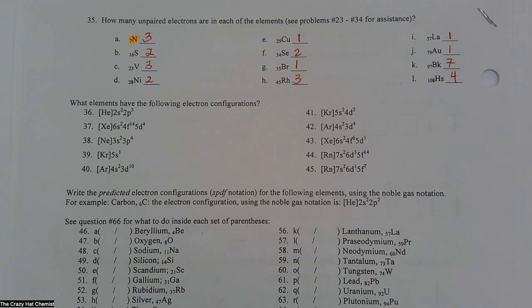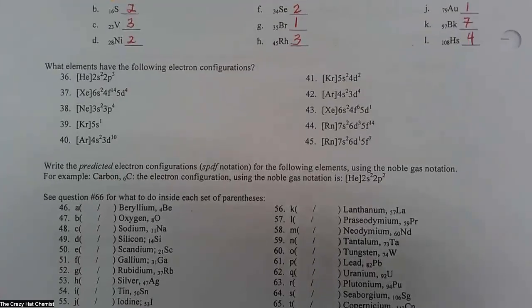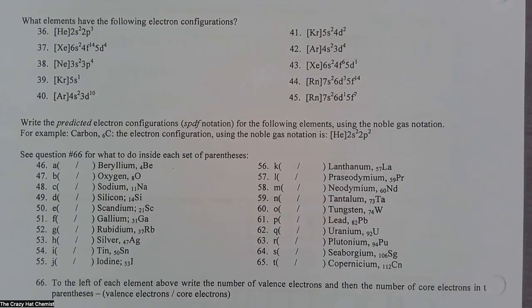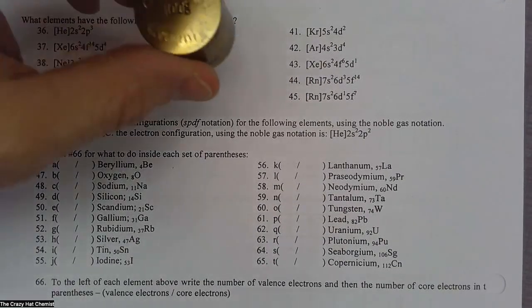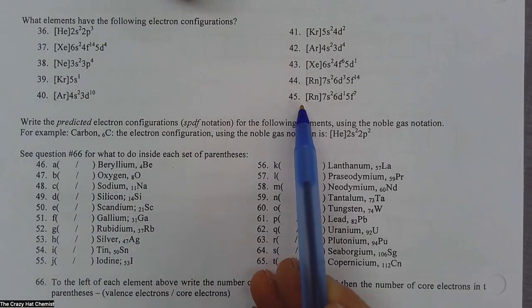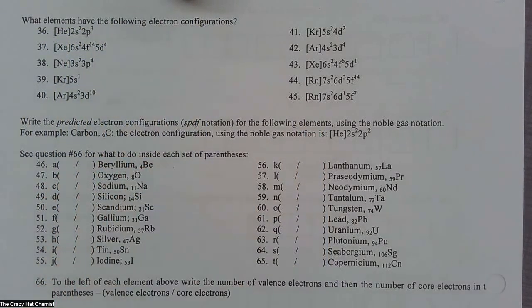So what do we have to do now? We have to finish this up here. We need to start off with problem number 36. It says, 36 through 45, what elements have the following electron configurations? What we have to do is look at our periodic table and find the elements that have these electron configurations.